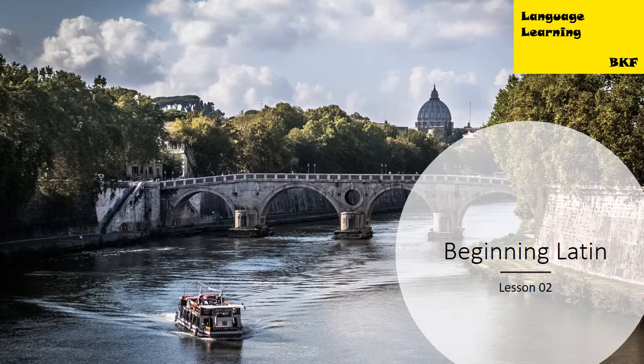Lesson 2. Subject and Object. 14. Subject and Object in English and in Latin. In English, Marius fears Sulla has a very different meaning from Sulla fears Marius.